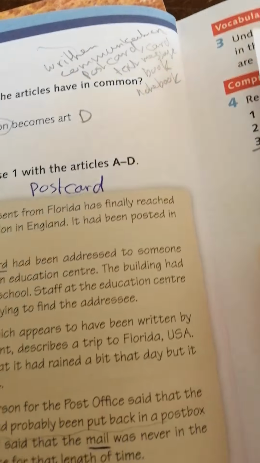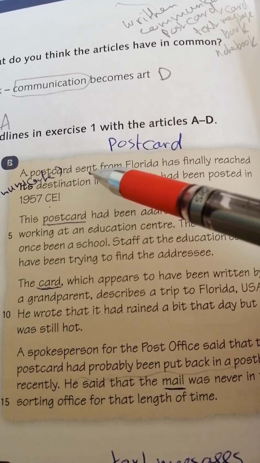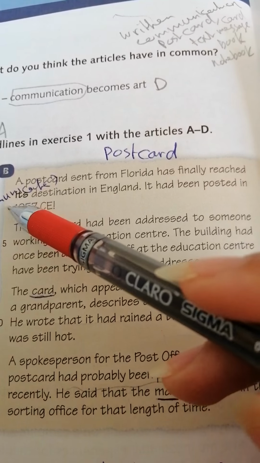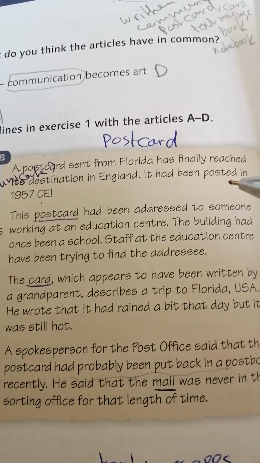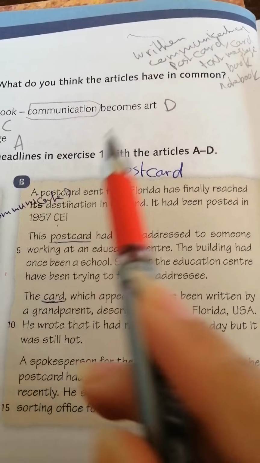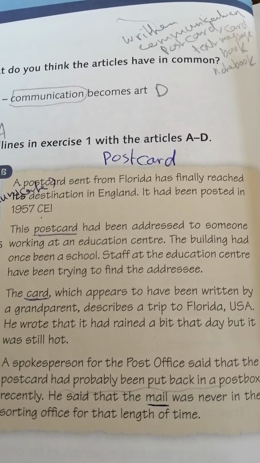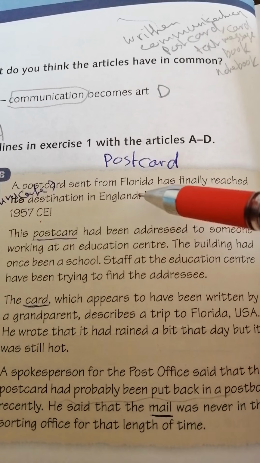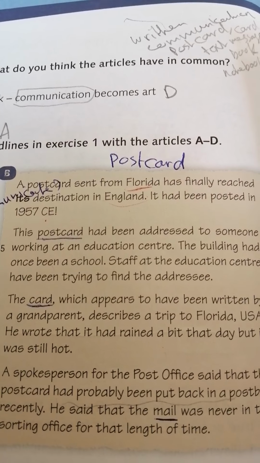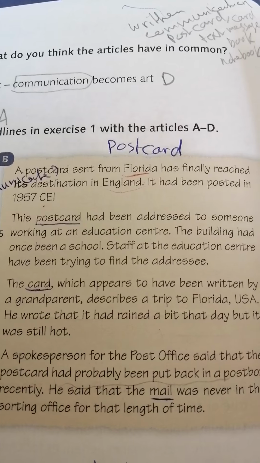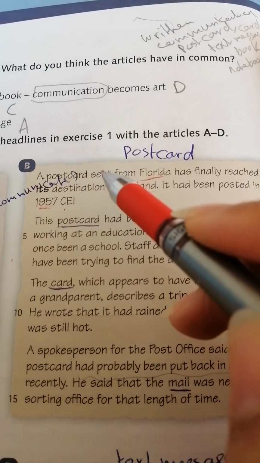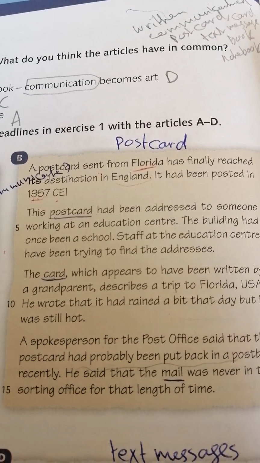Let's move to the second paragraph, B. A postcard sent from Florida has finally reached its destination in England. It had been posted in 1957. Here we have a postcard, which is a card sent by mail. It has been sent from Florida to England, and when did this happen? In 1957.